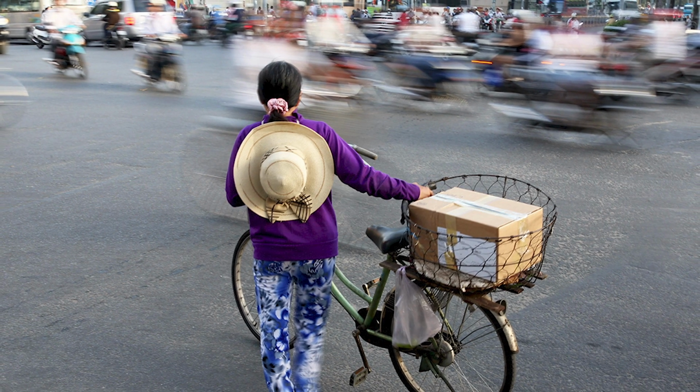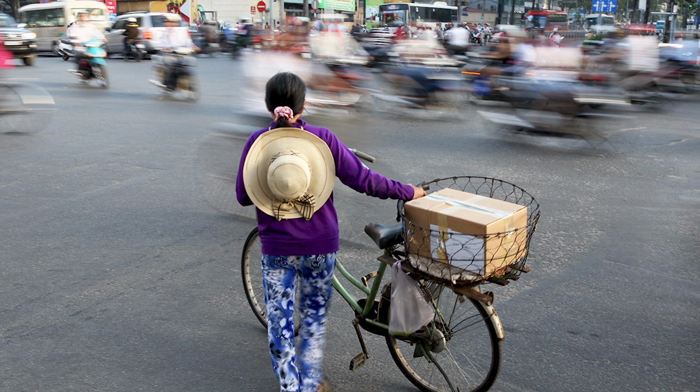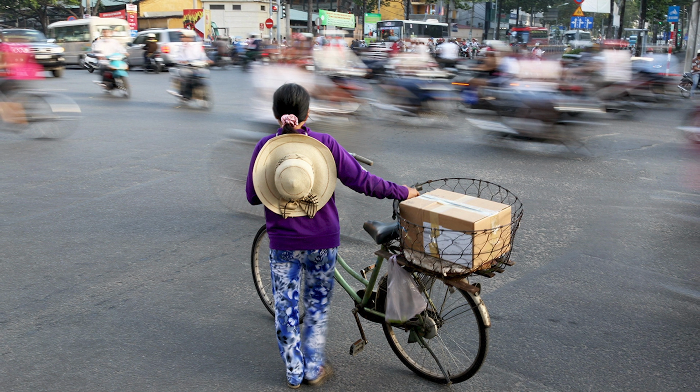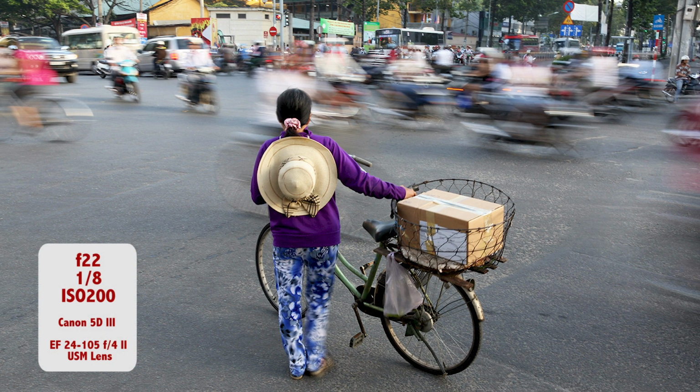Let's look at the use of slow shutter speed now in this image from Vietnam. I had positioned myself on the side of a street and wanted to try and capture an image that communicated the hustle and bustle of Ho Chi Minh City. I set the shutter speed to 1/8 of a second and tried to hold my camera very steady and made a frame that kept the woman sharp in the foreground and blurred the traffic behind her.